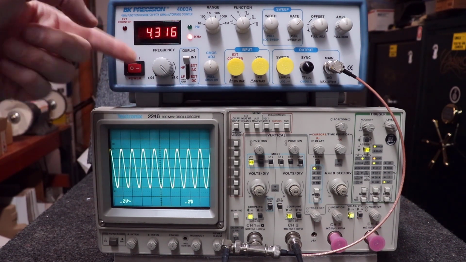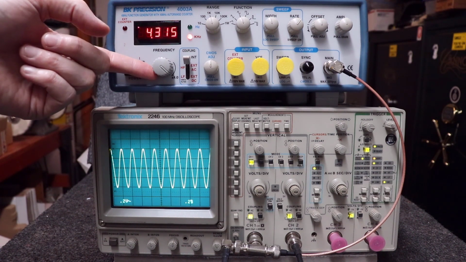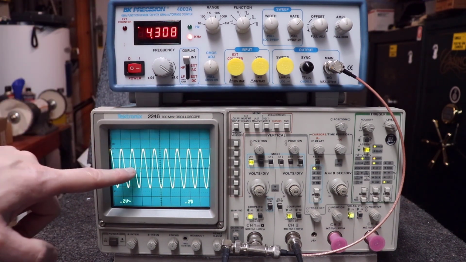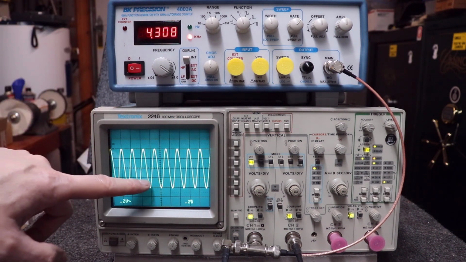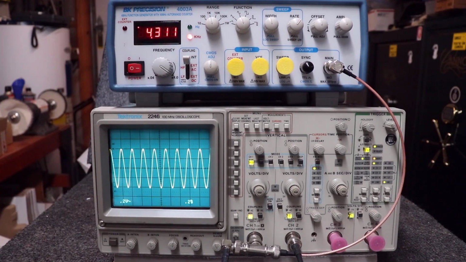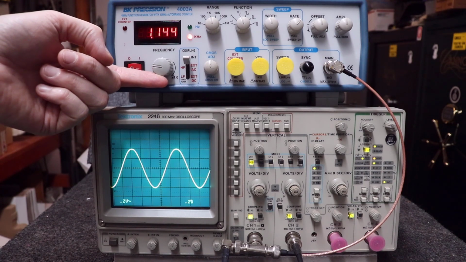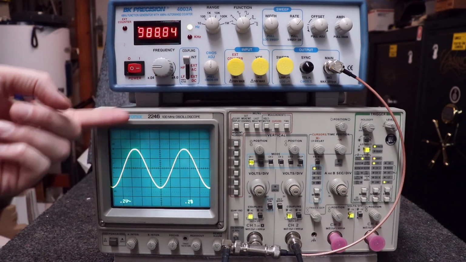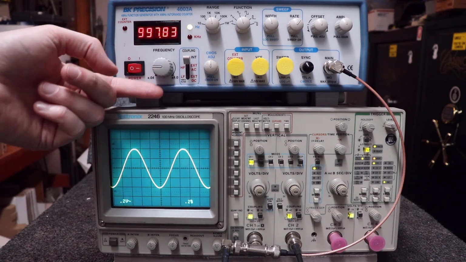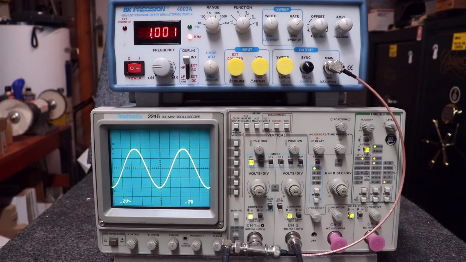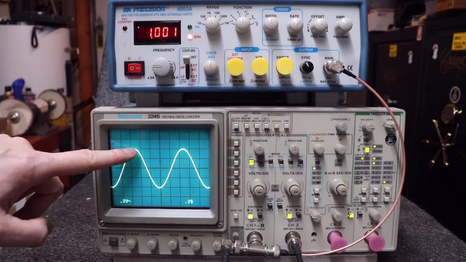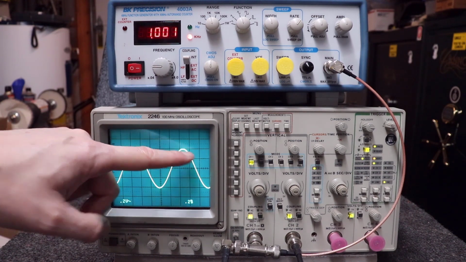So that's a 4.3 kilohertz signal. So in other words, 4,300 times a second, this waveform is repeating itself. And I'm going to roll it down here to roughly a 1 kilohertz, okay? So 1,000 times a second, this signal is repeating itself. And when I say repeat itself, it's from this peak to this peak.